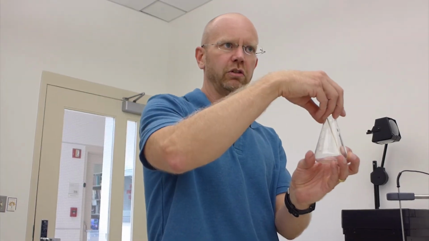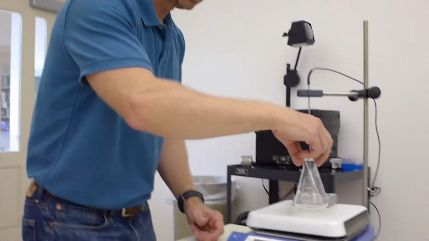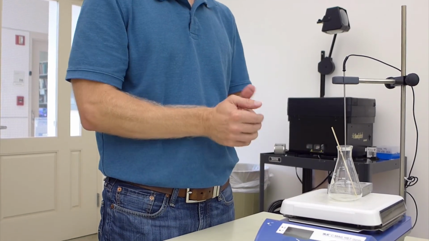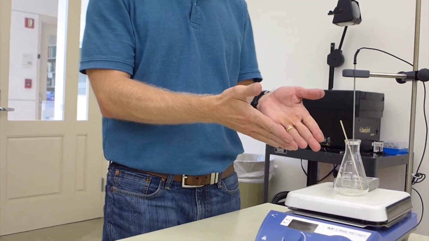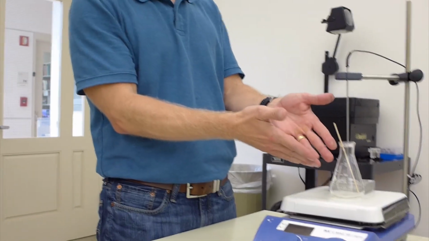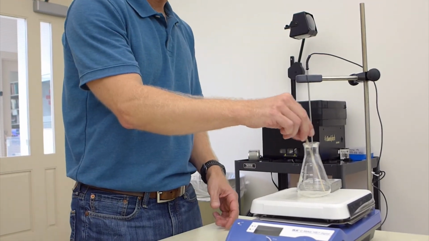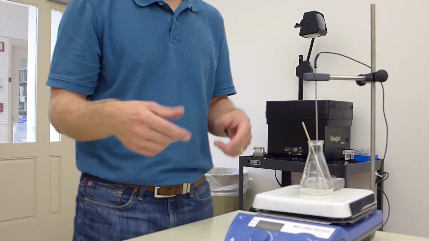So the first thing you do is you get pure solvent, that perfect solvent you picked, and you put it on the hot plate and you set it at a temperature that solvent will boil. So let's imagine we have that solvent now gently boiling, and this stick is causing the bubbles to nucleate, so you get a gentle boil.